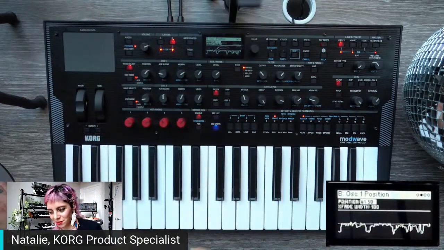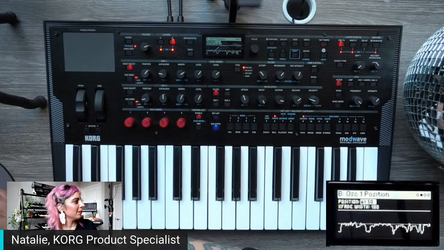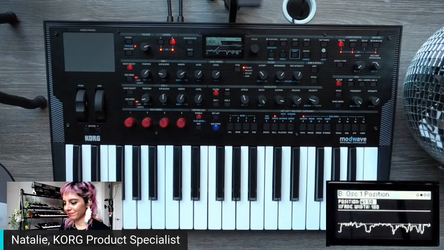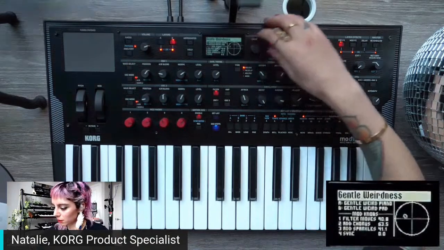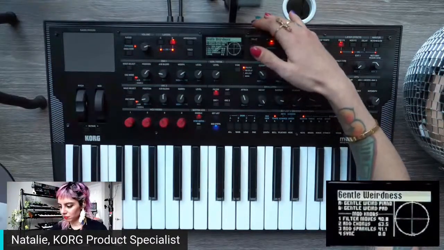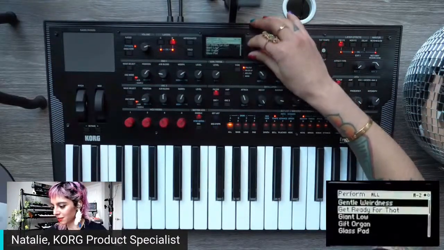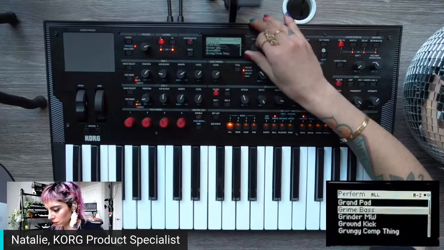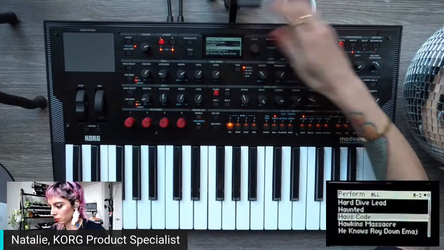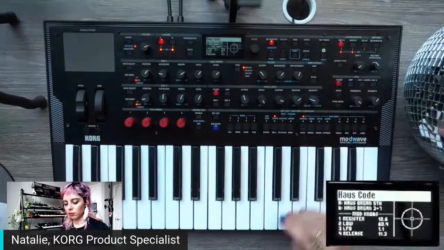These were some of my favorites from this morning. Let's see, house code. Ooh, I think I actually made a little Instagram sound bite with this one. Let's hear it.